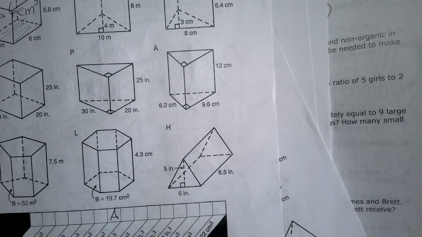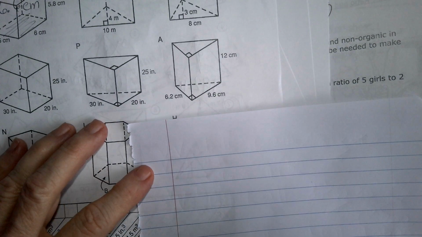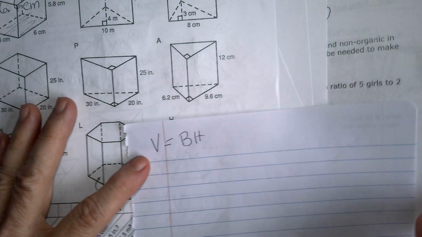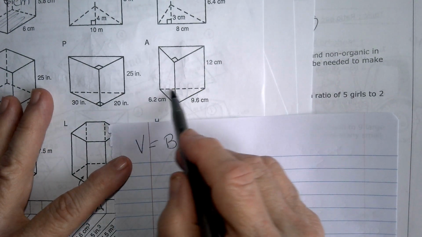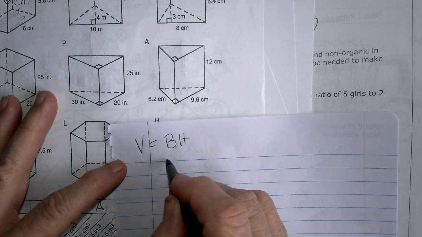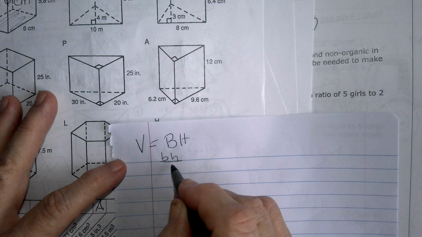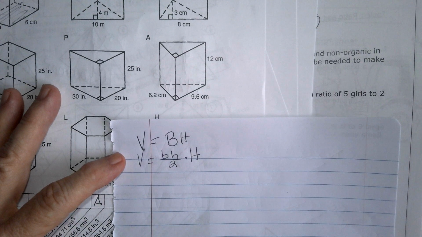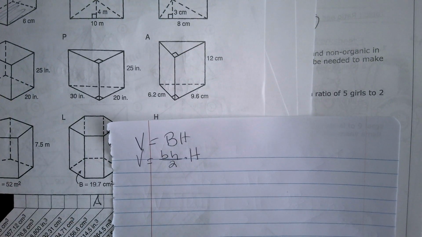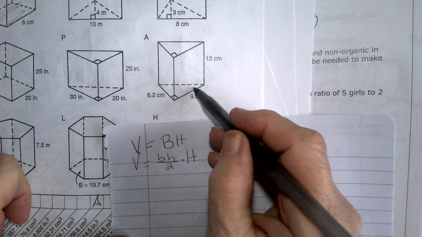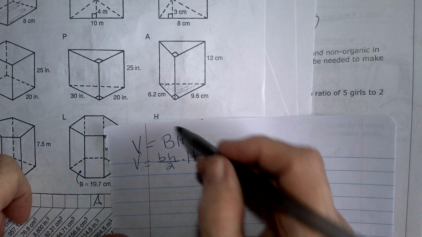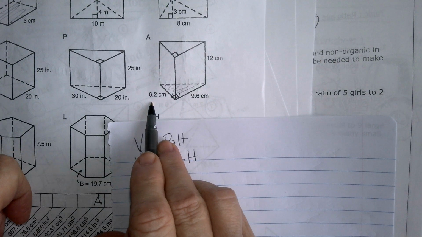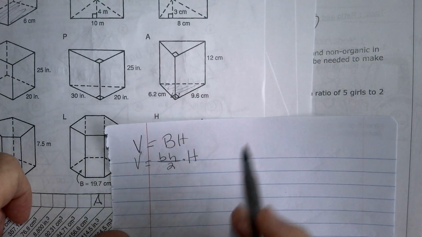It is a prism. And again, it's the same formula over and over on the prisms. Base area times height. But I need to look at this and what's the shape of my base? A triangle. So it has to be base times height divided by 2 times the height of the prism. Can anybody see what the base and the height is on this triangle? Again, the right angle points to it. Yeah, 6.2 and 9.6. And it doesn't matter in which order.